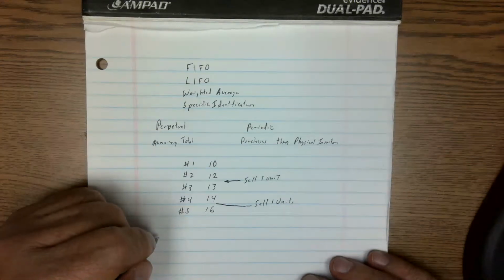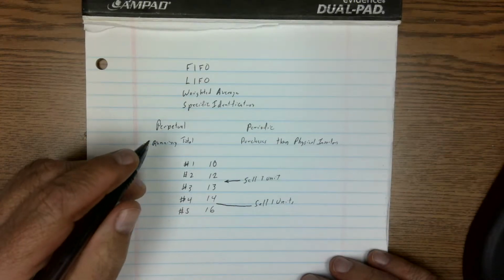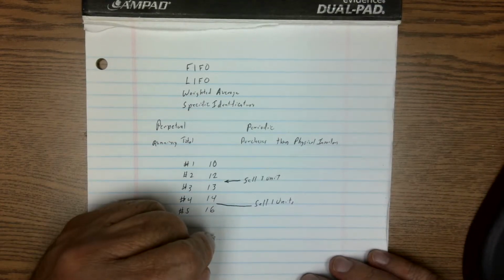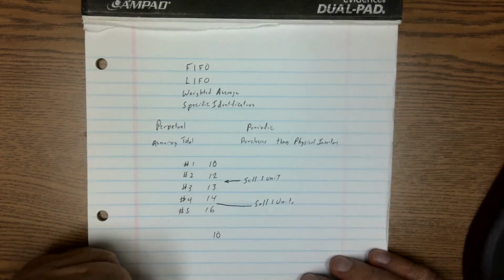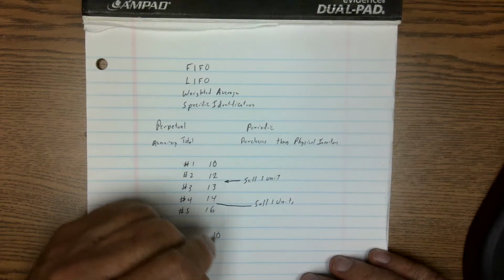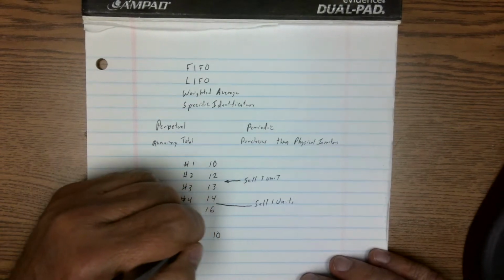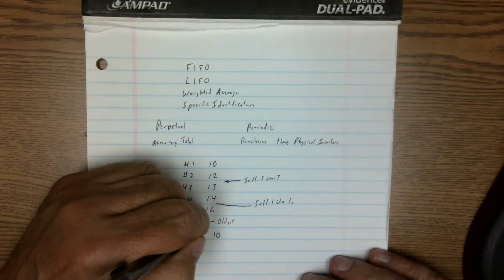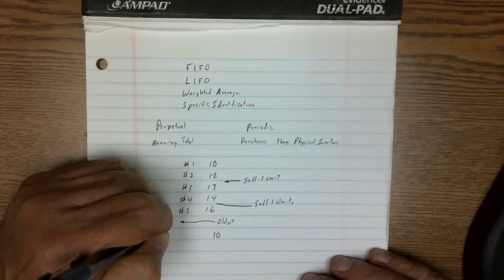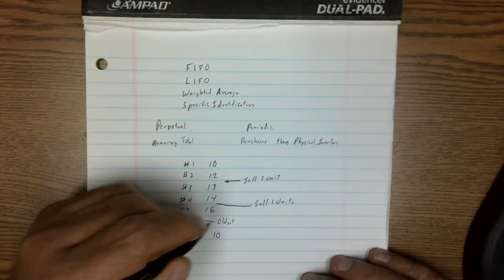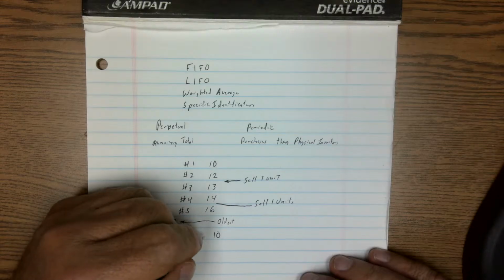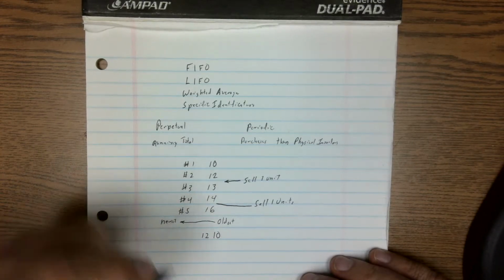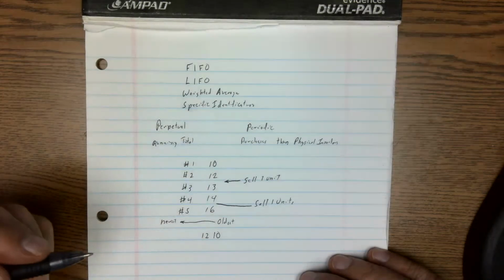So with FIFO, FIFO is first in, first out, right? So I've got a 10, and then I buy a 12. So this is the oldest to newest, right? And so I've got a 10, I've got a 12, but then I sell 1 unit.